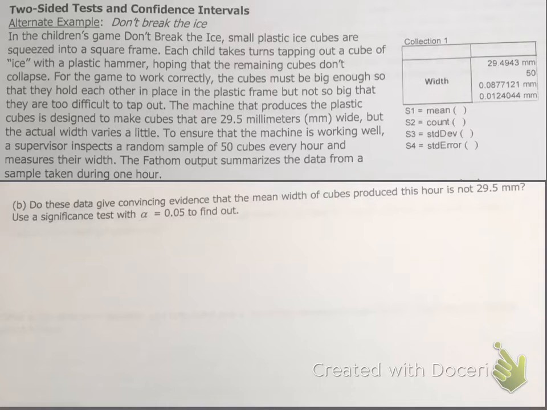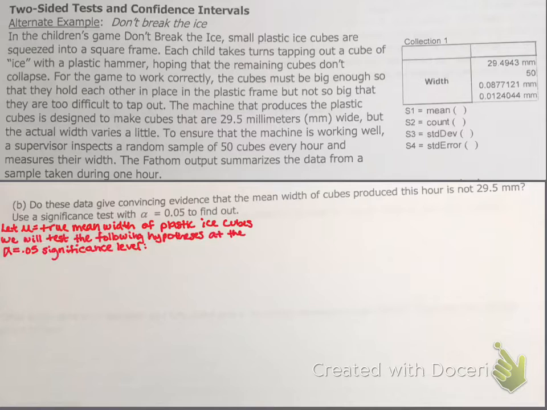All right? So it says, do these data provide convincing evidence that the mean width of cubes produced this hour is not 29.5 millimeters? Use the significance test with alpha equals 0.05 to find out. So here we go. Let mu equal the true mean width of plastic ice cubes. We will test the following hypotheses at the alpha equals 0.05 significance level. H sub O is mu equals 29.5. My H sub A is mu is not equal to 29.5 because that's what the question asked. The question said not 29.5. Not greater than, not less than, just not equal to it.